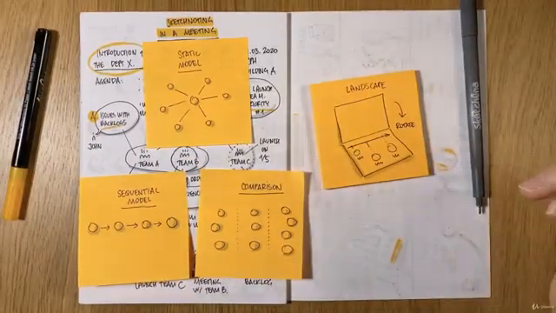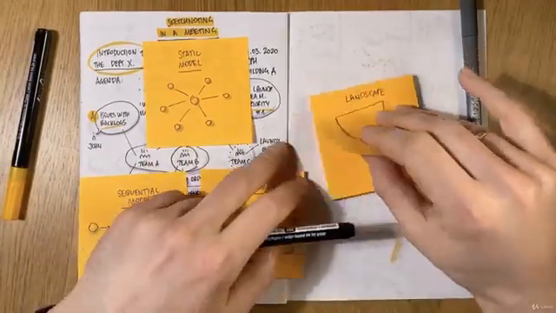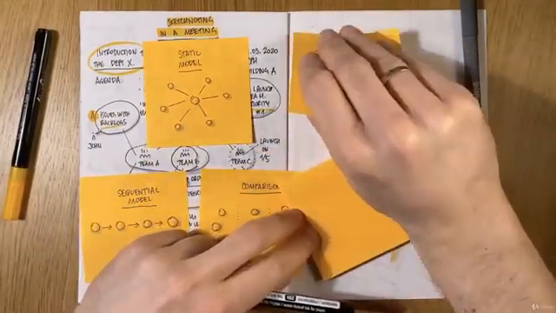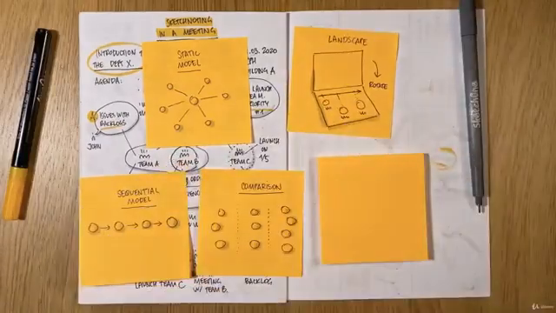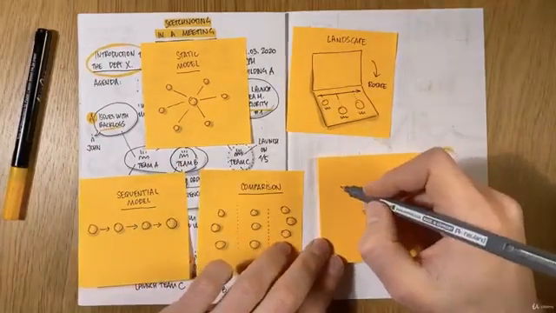And another thing to add is that sometimes you can use the entire spread of your notebook.